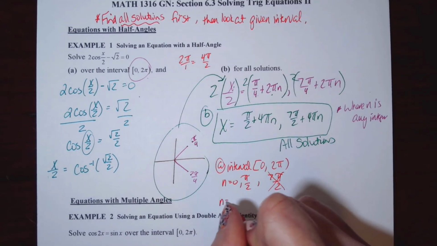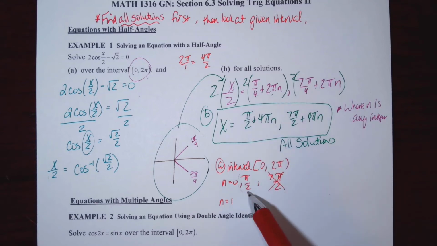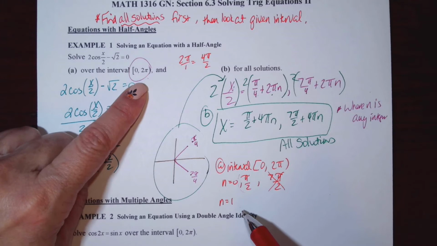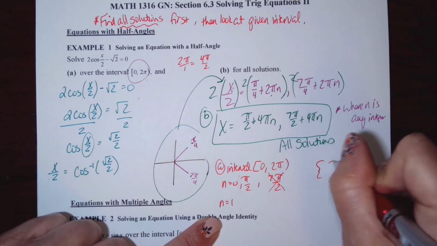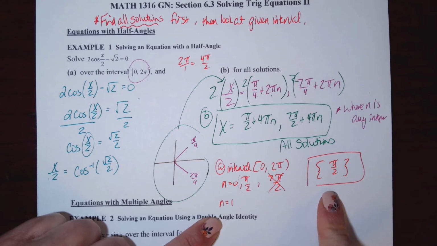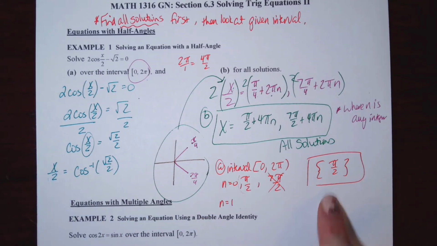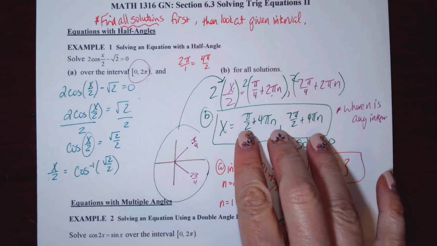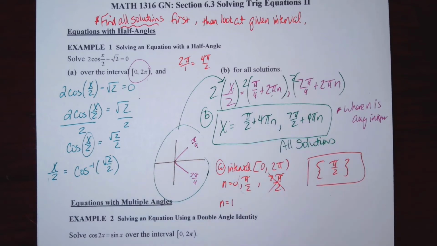If I go to n equals 1, I would be taking this and adding 4 pi. I'm definitely outside my interval. So I only have one solution that fits for x inside my given interval. So there's my all solution statement. There's my solution within the interval.